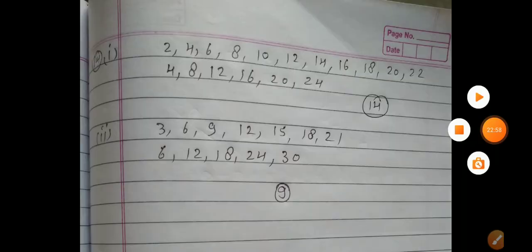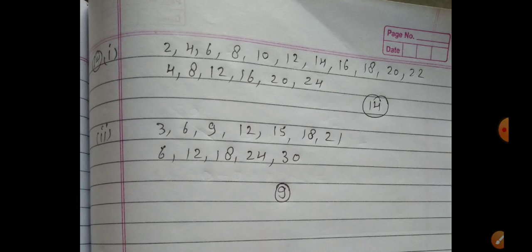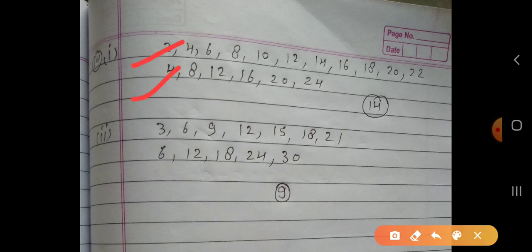Come to question number 14. In this question, give an example of a number. In the first part, it is asking for a number which is divisible by 2 but not by 4. To make this easy, we will find the multiples of 2 and 4. Here we get 2, 4, 6, 8, 10, like this. 4, 8, 12, 16, 20, 24. Here, students, the common numbers are 8, 12, 16 in both of the multiples. But between 12 and 16, 14 is here. 14 is divisible by 2 but not divisible by 4. It means the required number is 14.